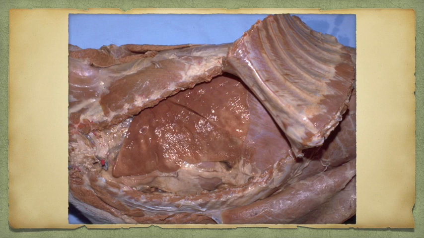So here we've opened up the thoracic cavity. We see that part of the parietal pleura on the ribs. Sometimes we'll call that the costal parietal pleura. That's that shiny surface there. On the diaphragm is going to be the diaphragmatic parietal pleura. In a minute I'll show you the mediastinal pleura.